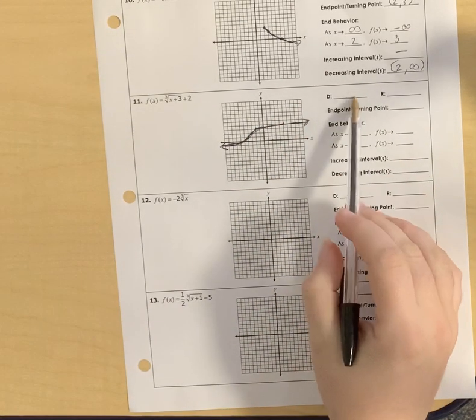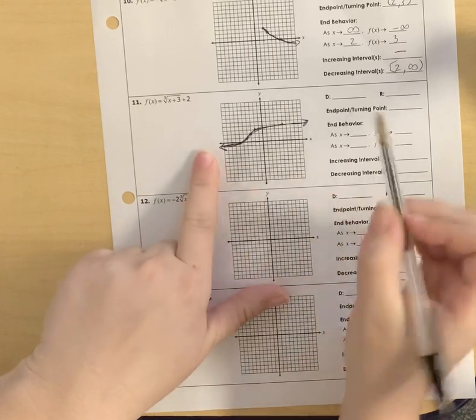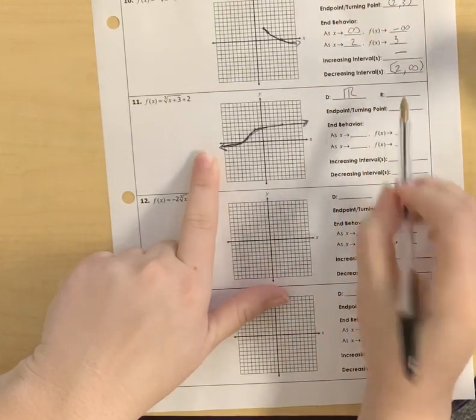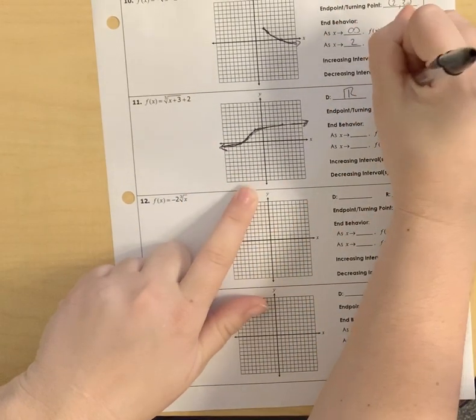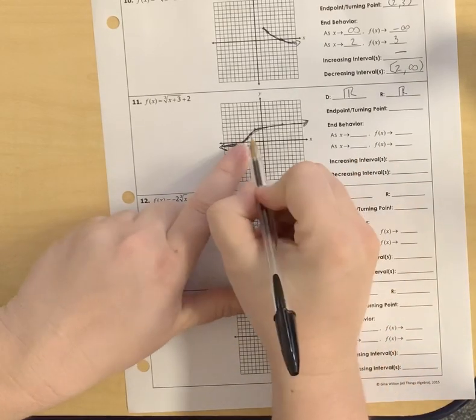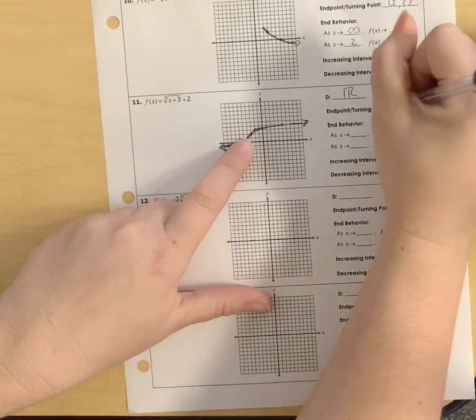Okay, so the domain for this, well, we have arrows going opposite directions, so it's going to be all real numbers. The range, same thing, all real numbers. Our turning point is going to be this point right here, which is -3, 2.